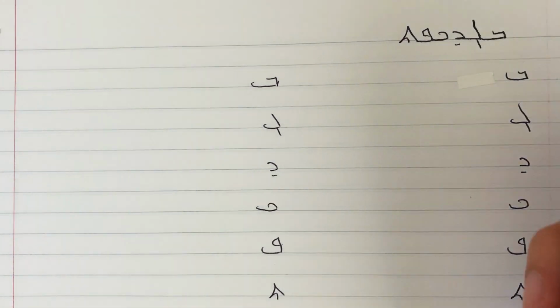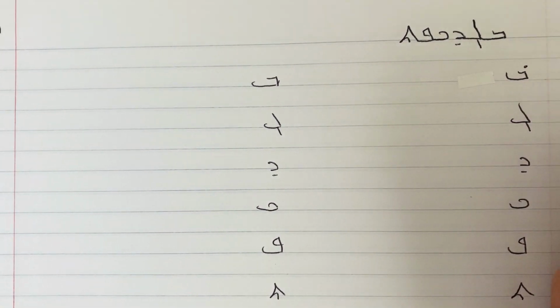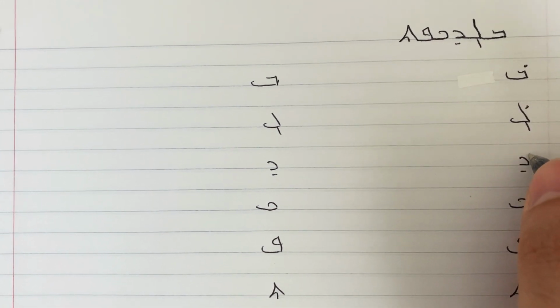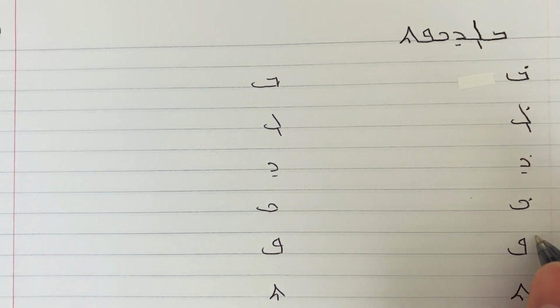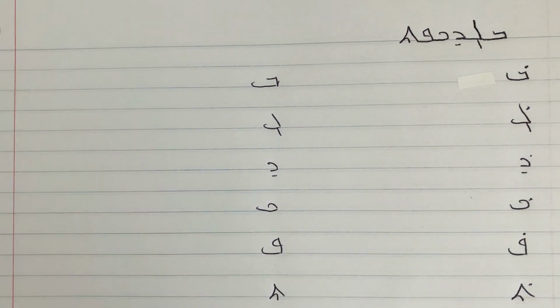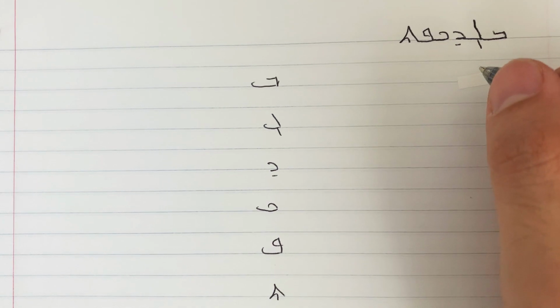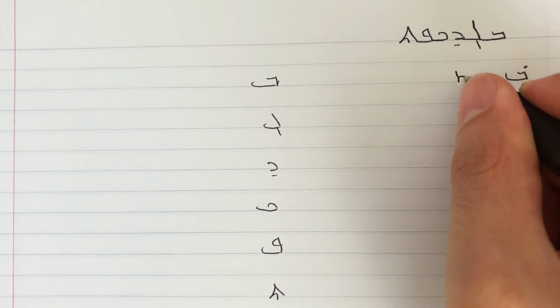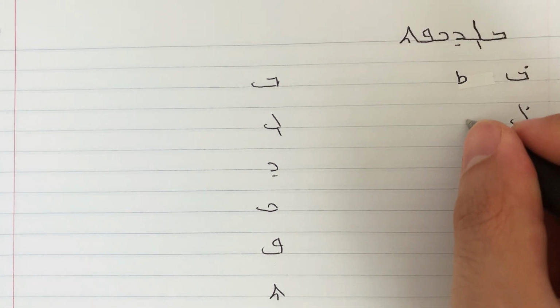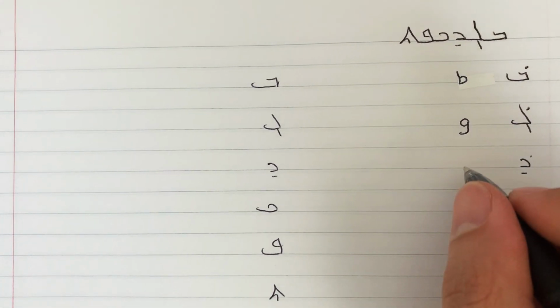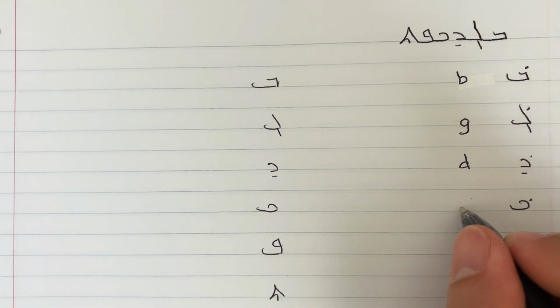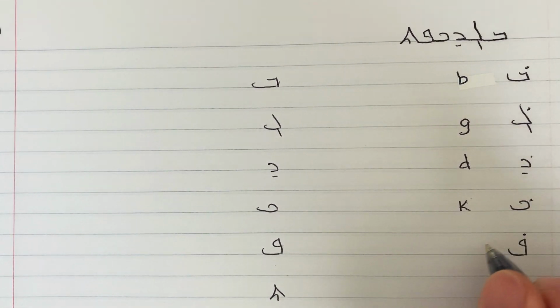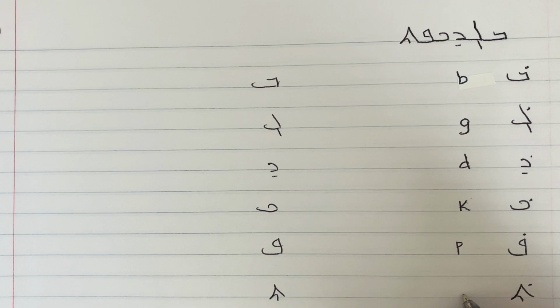Okay, so if the dot goes up on top here, this will make, we'll say, the hard sound. They're really what we call plosives. So B, G, D, K, P, and T.